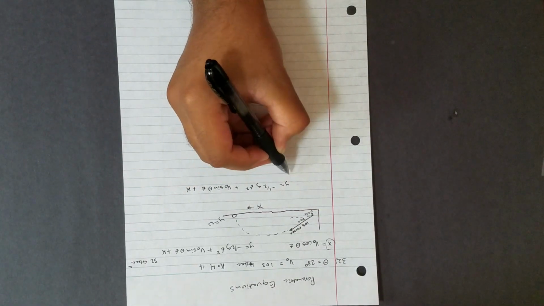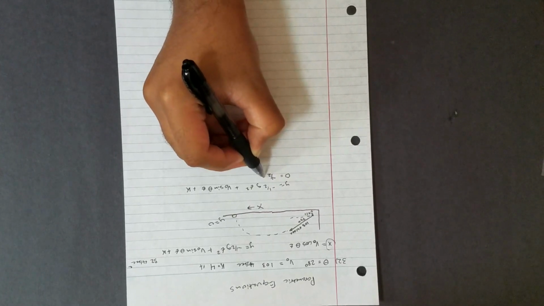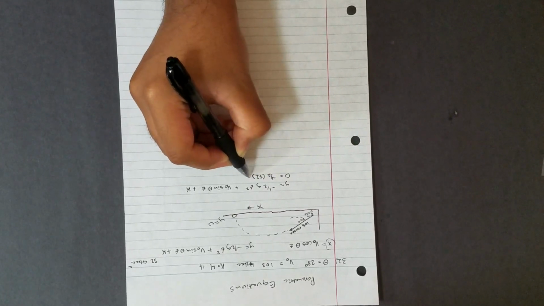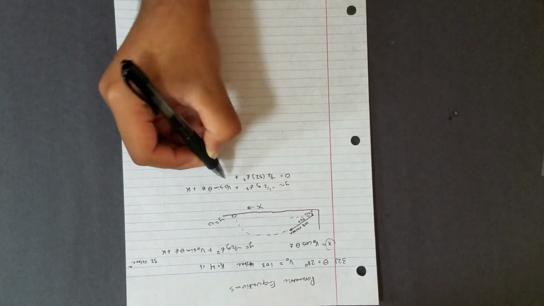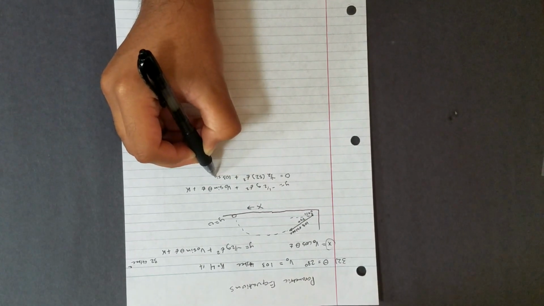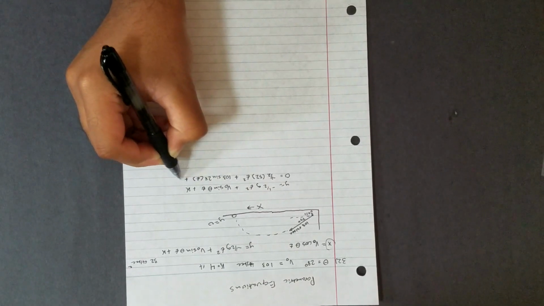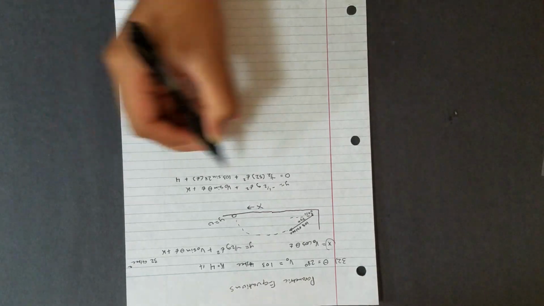We can say that 0 is equal to negative 1/2 times 32 t squared plus 103 sine 28 times t plus 4.